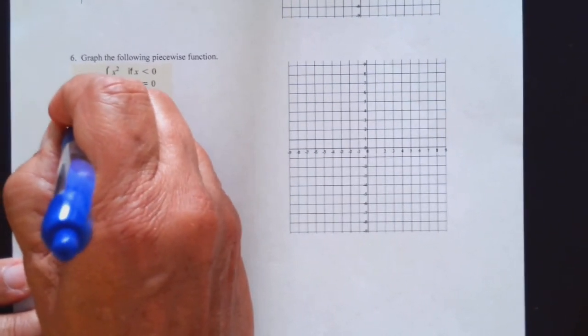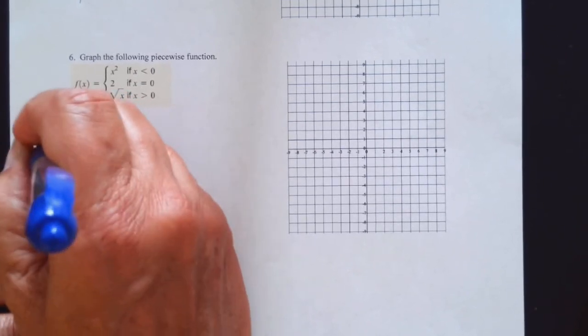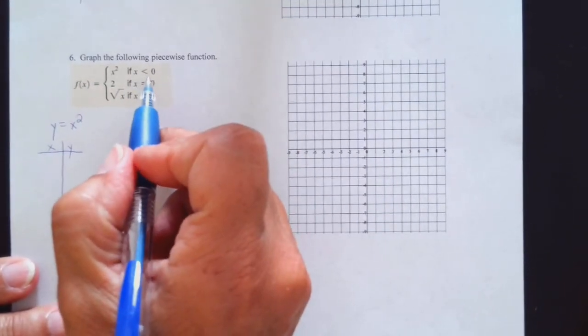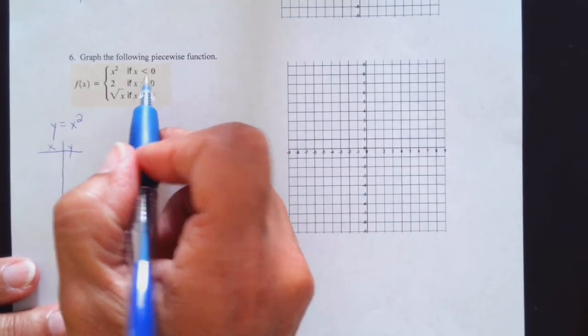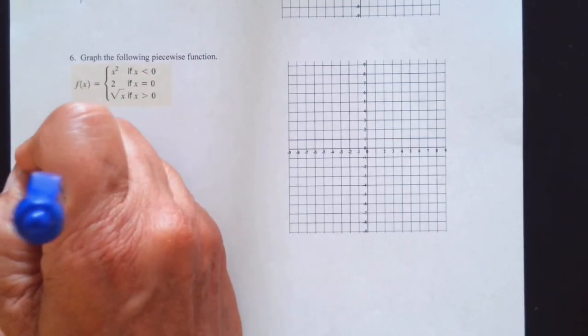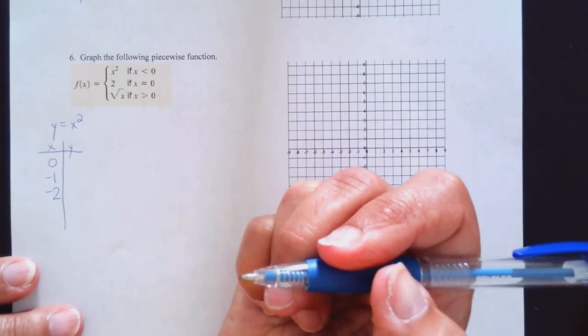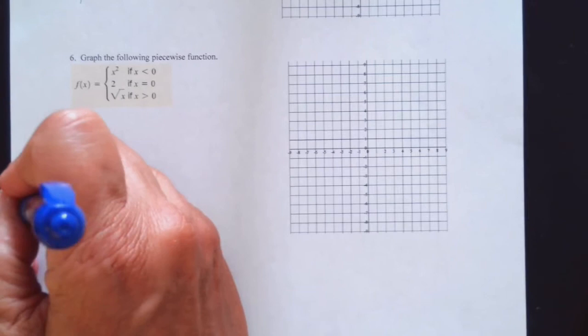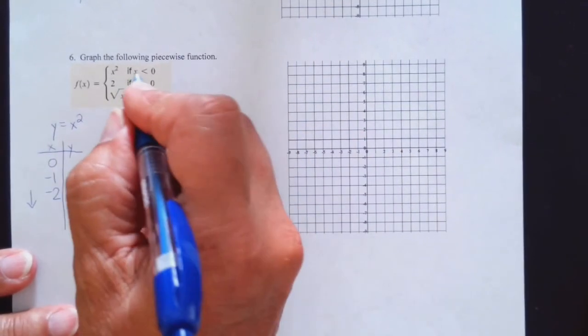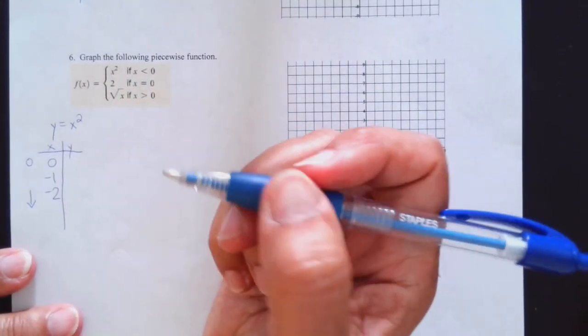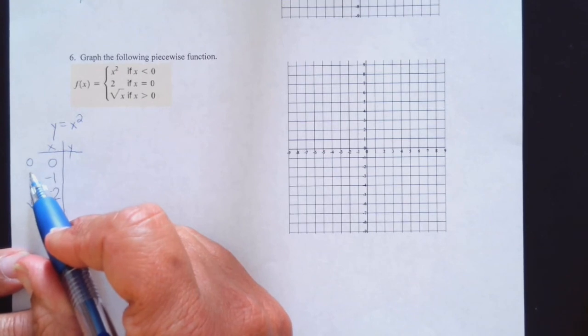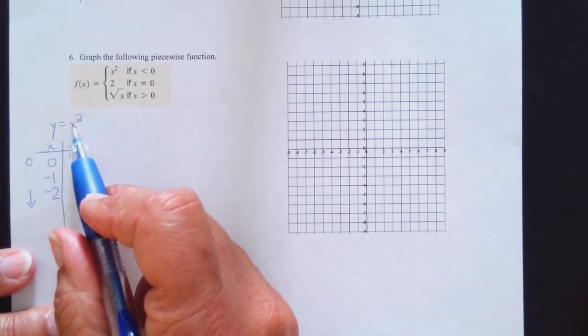We're going to start with x squared. We're going to get our table. We're going to start with this number. X is less than 0. Numbers less than 0, right? -1, -2. They're going to keep going down there, and I'm not using that first number, so that's going to be an open circle. Plug in those numbers into x squared.